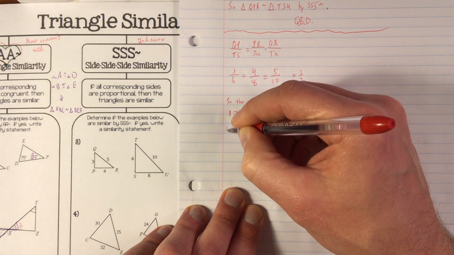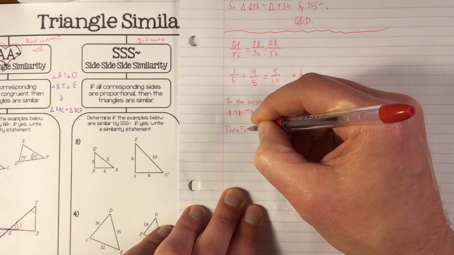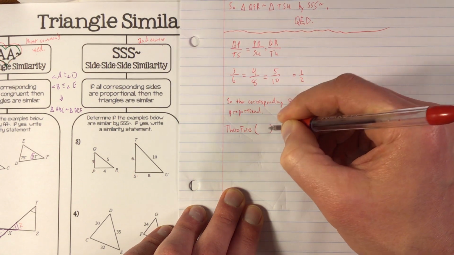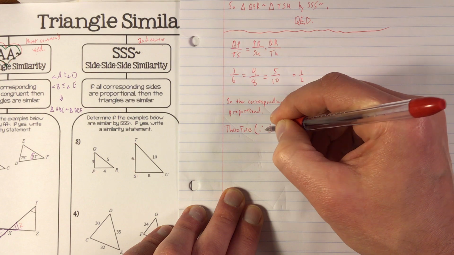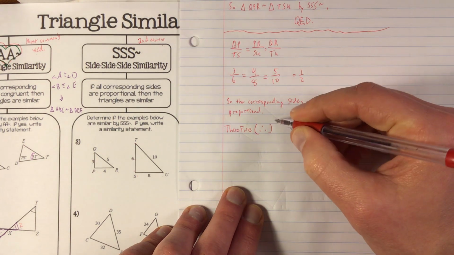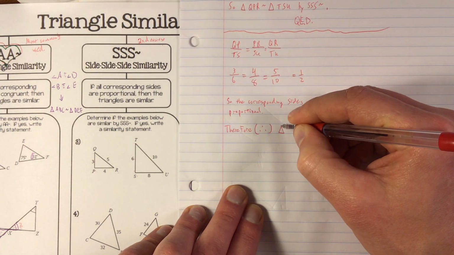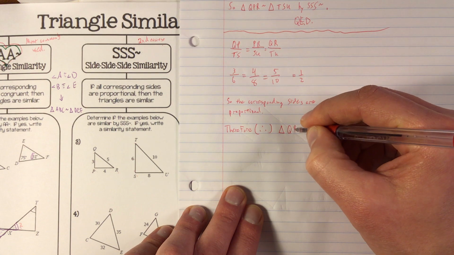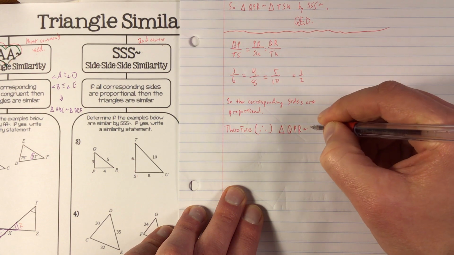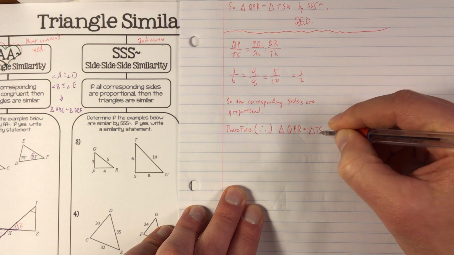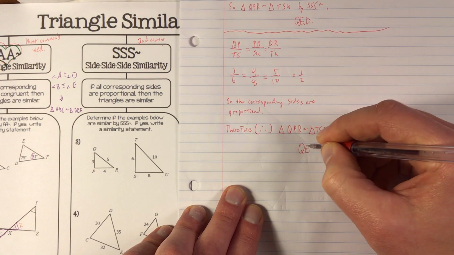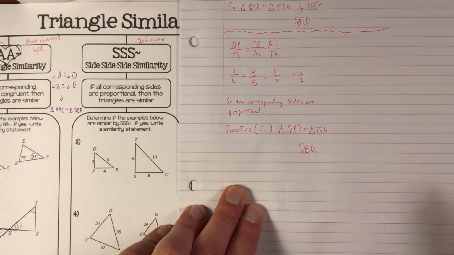Therefore, or if you want to use the cool symbol for therefore and don't want to have to write it, you can just write therefore triangle QPR is similar to triangle TSU. And we throw a QED on the end to show that we have finished our proof.